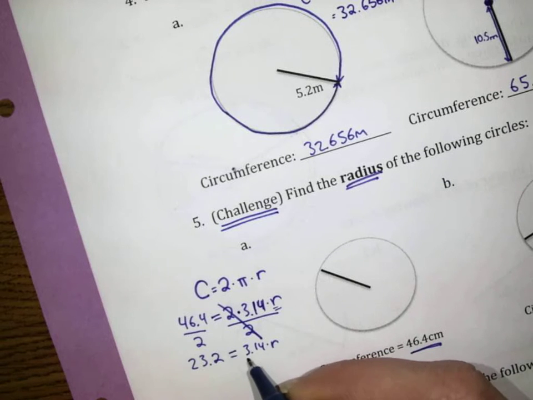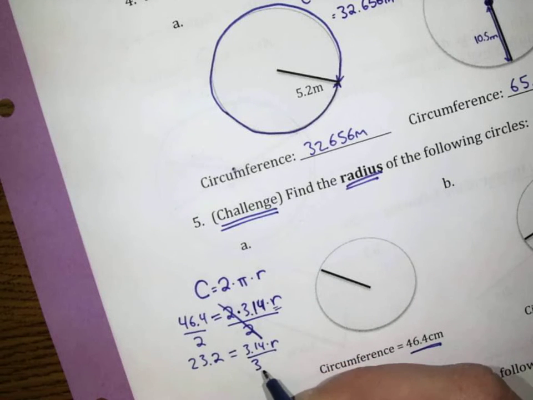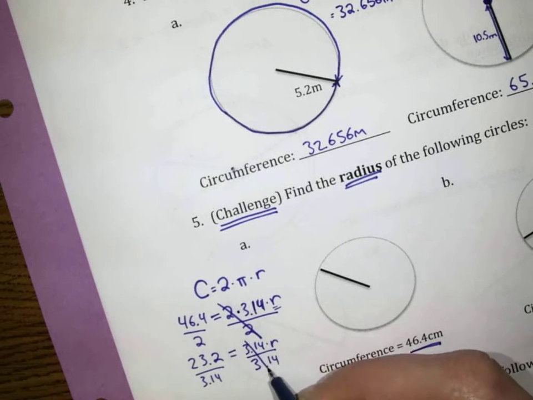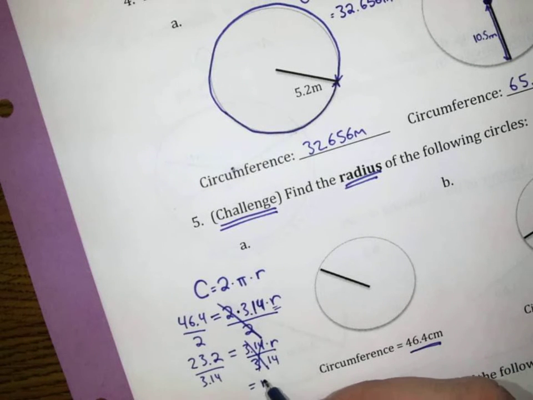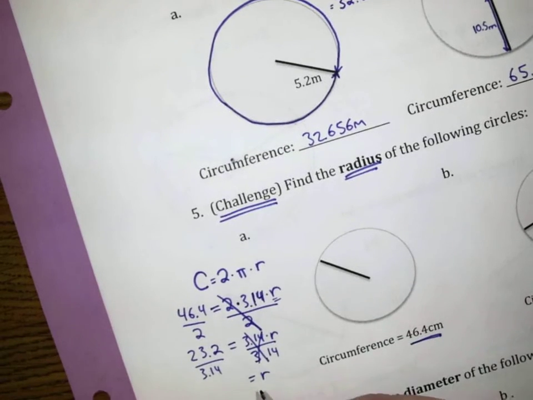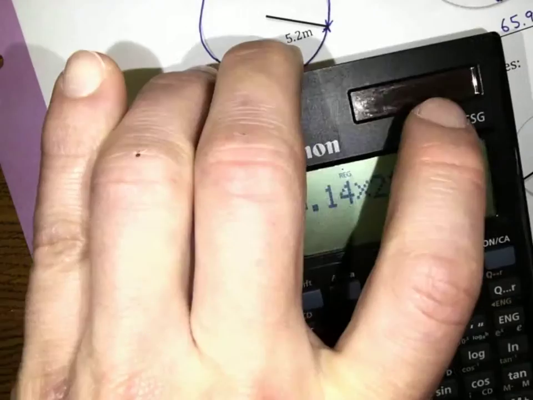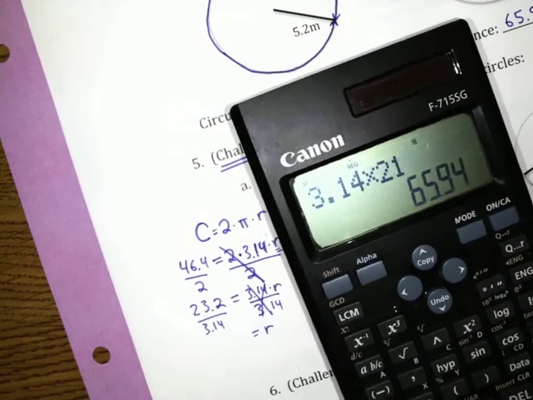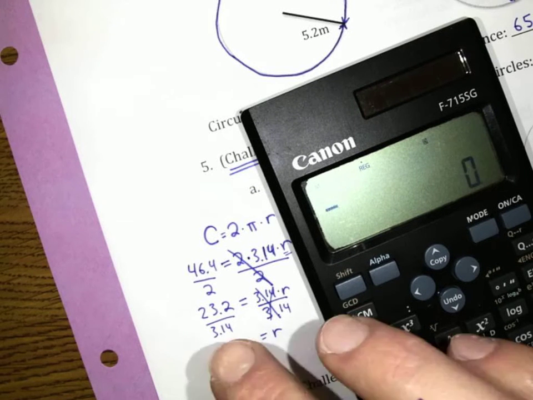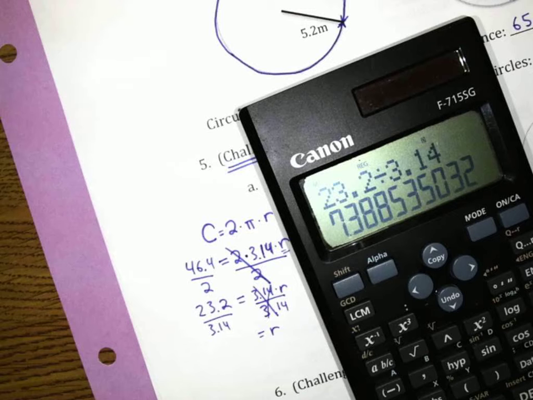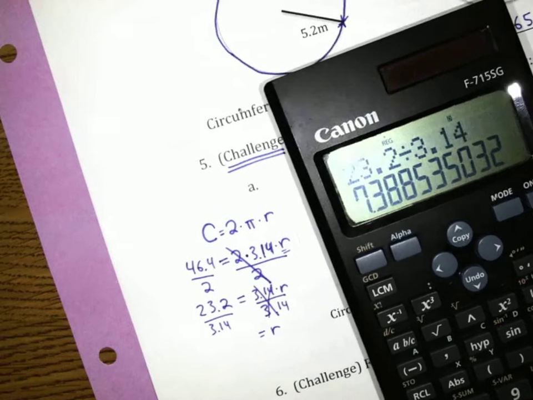And the same operation looks like we're multiplying by pi, 3.14, so I'm going to divide by pi, 3.14 on both sides of the equation. Again, these cancel out, leaving me just with an r isolated on the right-hand side. On the left, that's definitely a calculation I can't do in my head, so I'm going to bring in my calculator. That's going to be 23.2 divided by 3.14, and this is definitely a case where I'm not going to write all the decimals. I think I'm going to round it to 2 decimals.